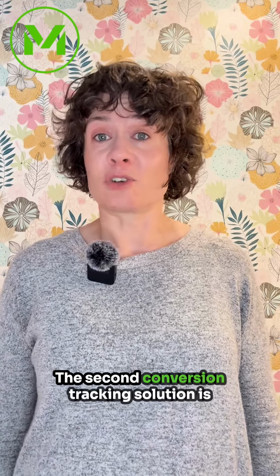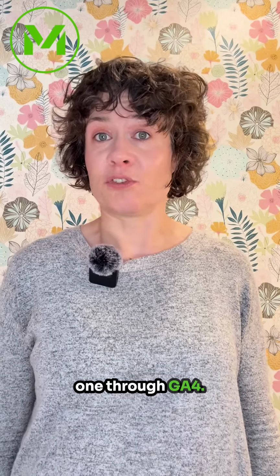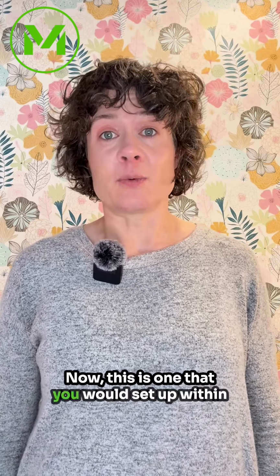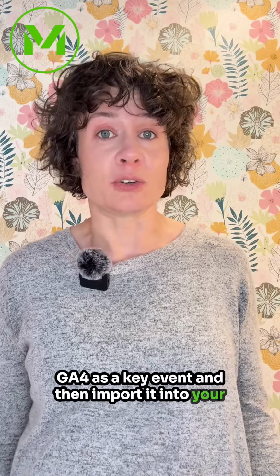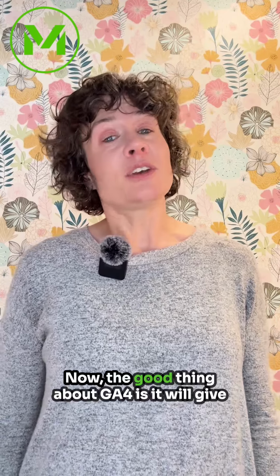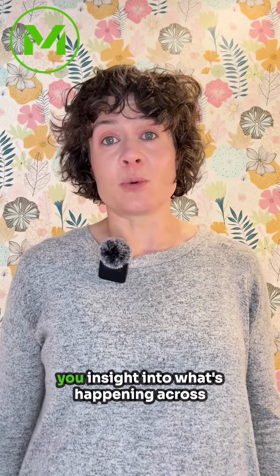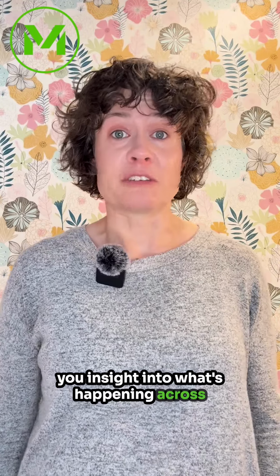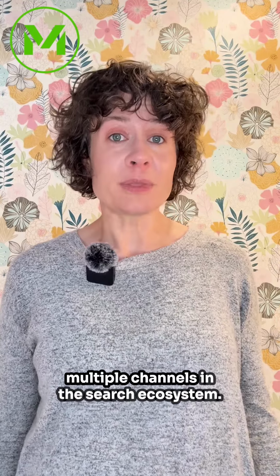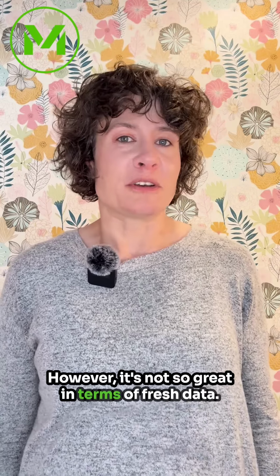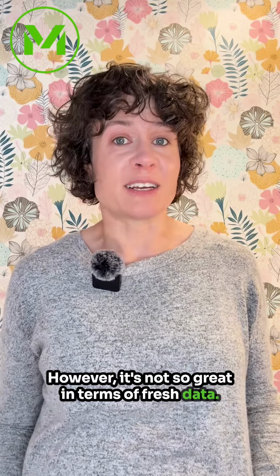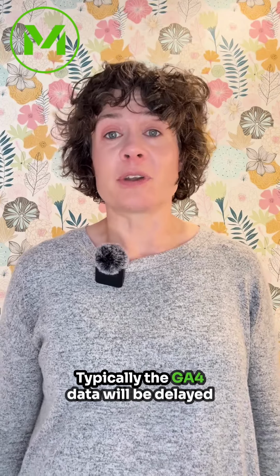The second conversion tracking solution is one through GA4. Now, this is one that you would set up within GA4 as a key event and then import it into your Google Ads account. Now, the good thing about GA4 is it will give you insight into what's happening across multiple channels in the search ecosystem. However, it's not so great in terms of fresh data. Typically, the GA4 data will be delayed 24 to 48 hours.